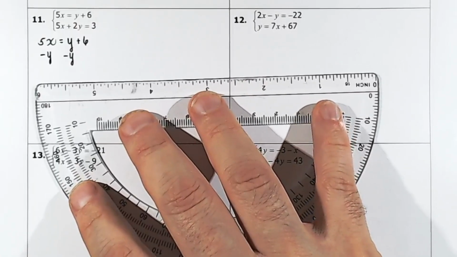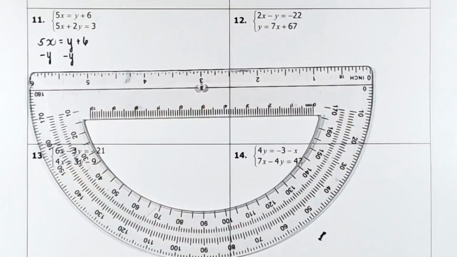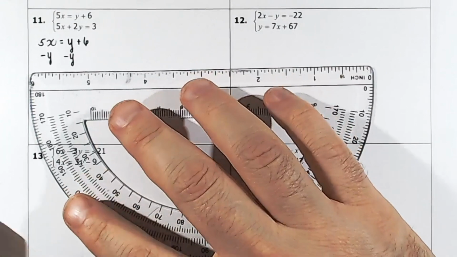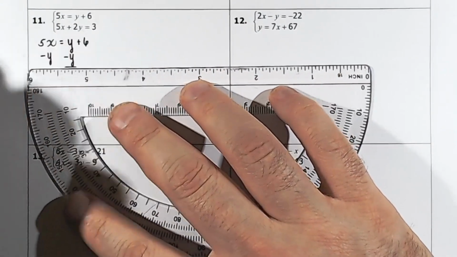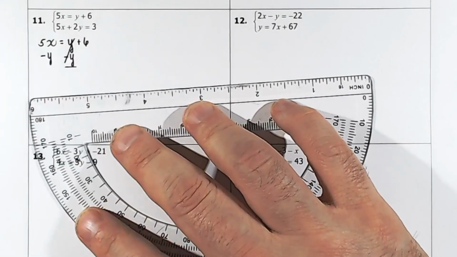So pay close attention here because this is new. This is something we have not done before. On the right side of the equation, y minus y, those cancel out.